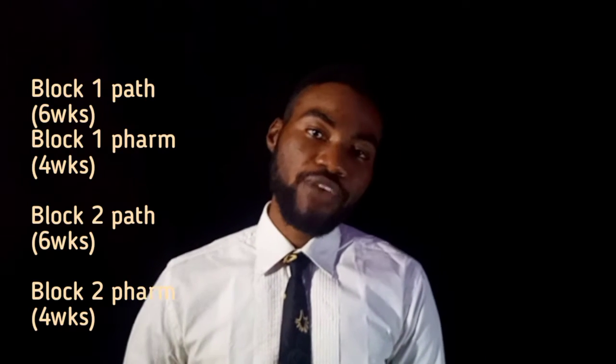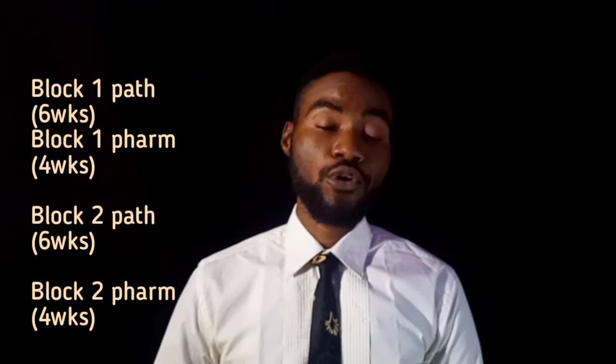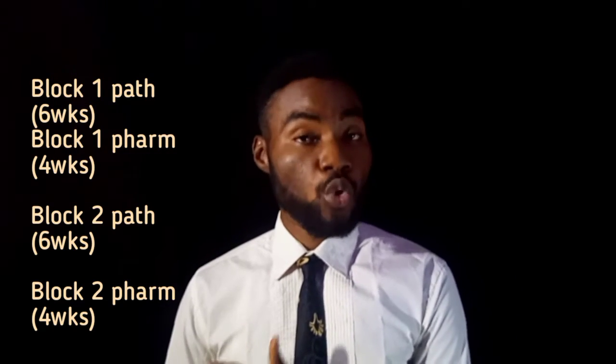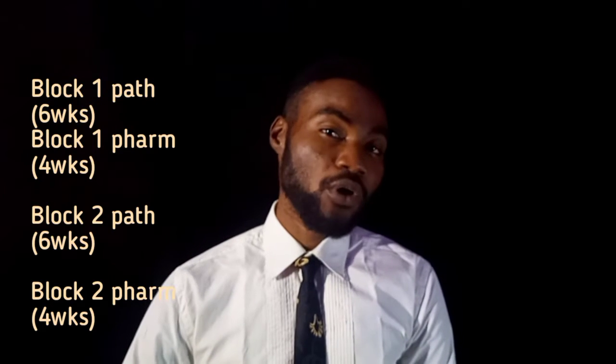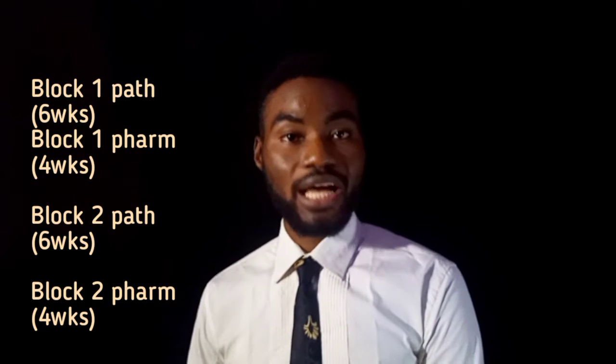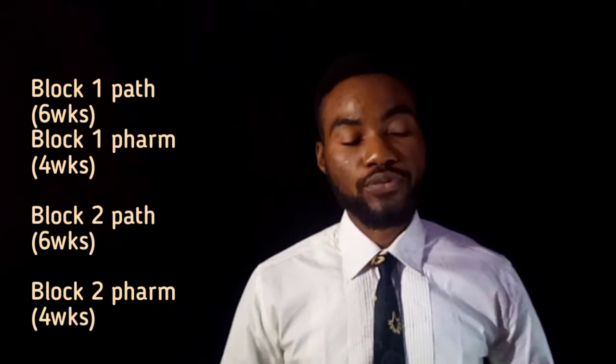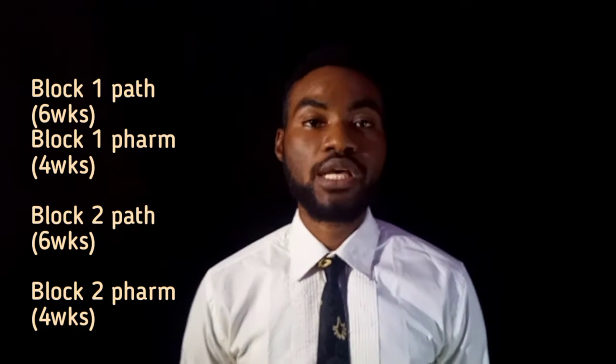Now the third phase of 400 level is going to be your block postings. There'll be block 1 pathology, block 1 pharmacology, block 2 pathology, and then block 2 pharmacology, and that completes the 400 level class. So if you count individually, there are about 10 postings, and since every posting has an exam, it's going to be 11 exams, rounding up with your final MB.